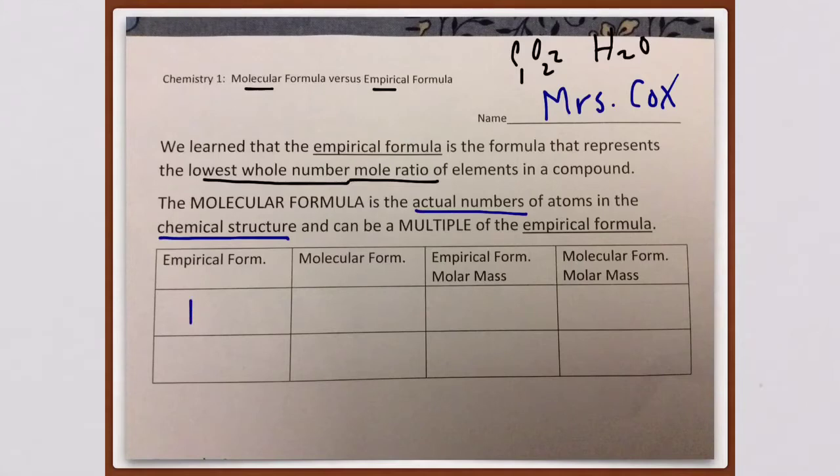Okay, if we have a molecule here, boron trihydride, BH3, that is the empirical formula, but this actually forms as a dimer. That's what it's called. And it actually forms like this, B2H6. So technically in the actual molecule you have 2 borons and 6 hydrogens, but the empirical formula is the lowest whole number mole ratio. So 2 and 6 get reduced down to 1 and 3.